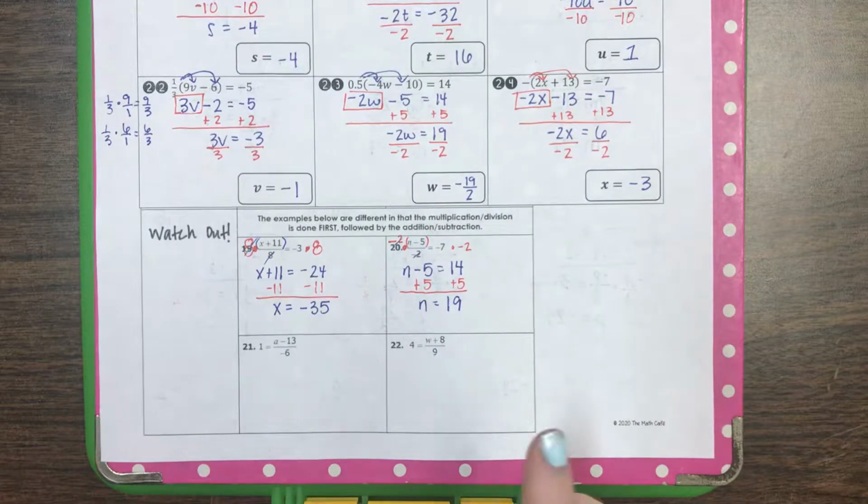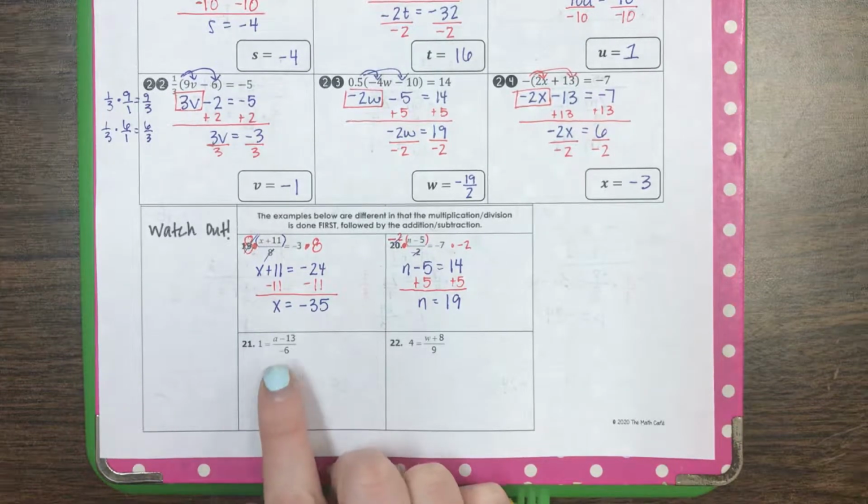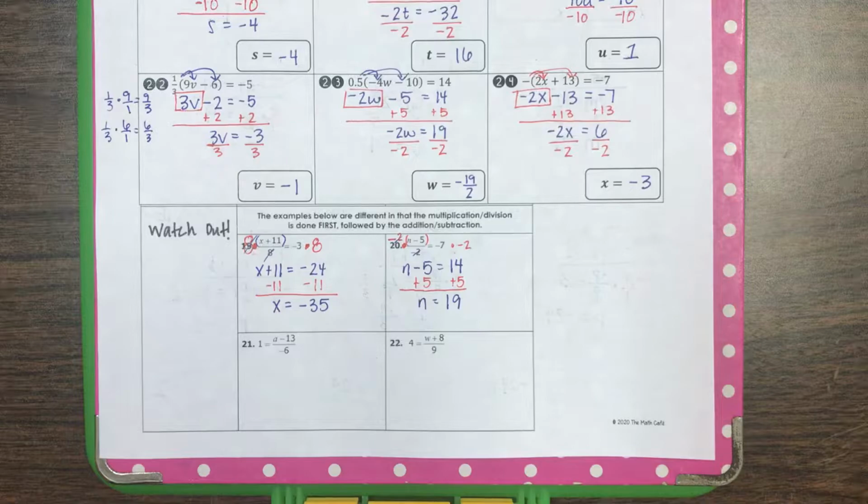I want you to go ahead and pause this video and try 21 on your own. Notice it's the same thing except our variable's just on the other side, and that's okay. So go ahead and give it a try and then come back and check.